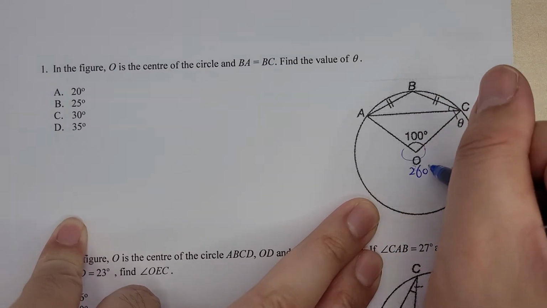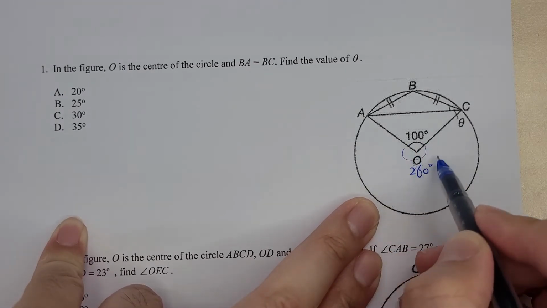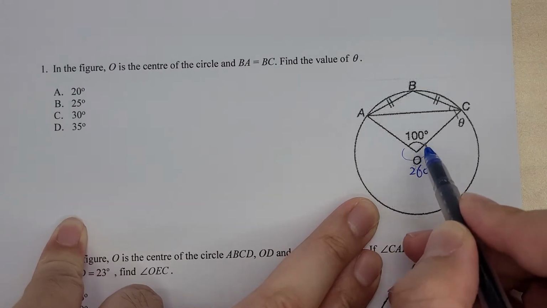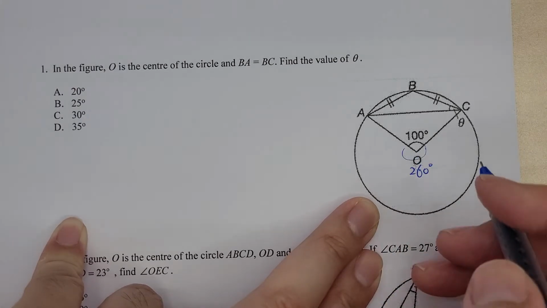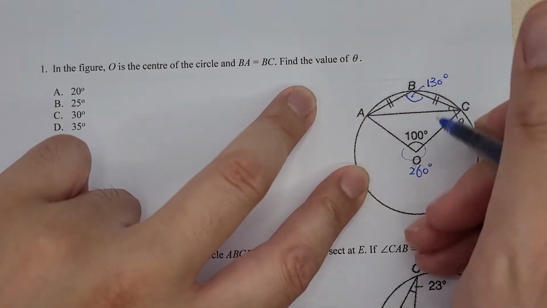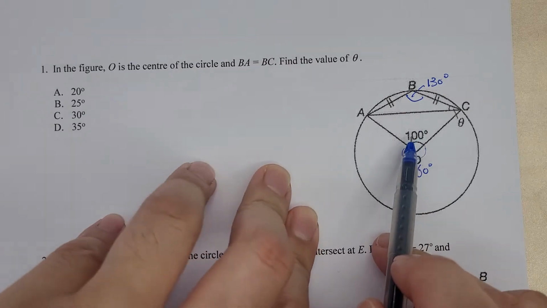Okay, no, 260 degrees. Because a whole circle is 360 degrees, so 360 degrees minus 100 degrees, you get 260 degrees. So you can see there's an angle at center, so the angle at circumference will be 130 degrees, because angle at center is twice angle at circumference.